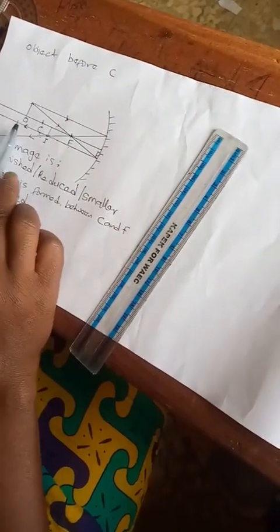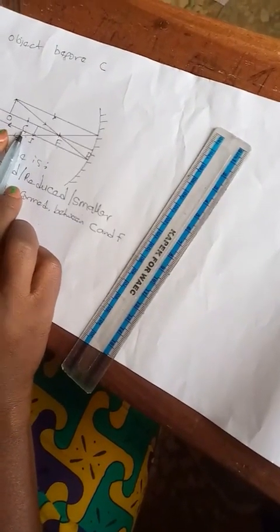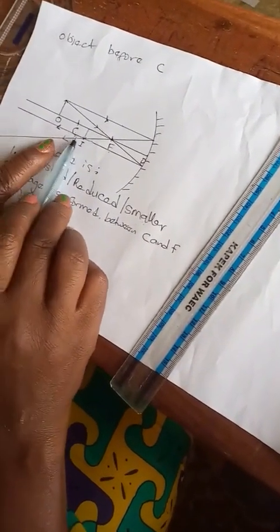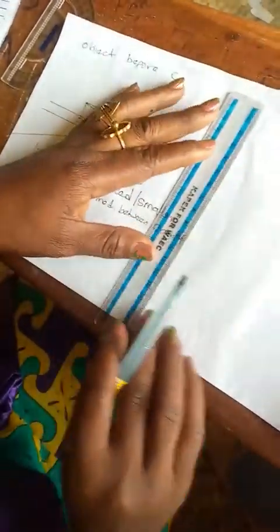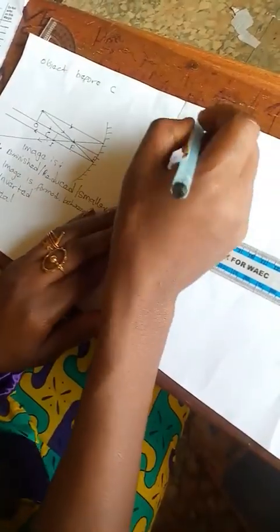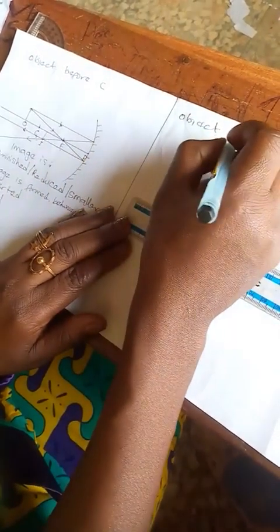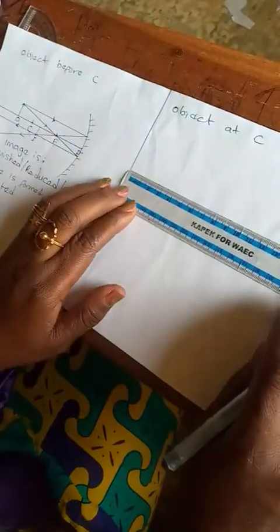We have done for object before C. Now let's do for object at C. If the object is at C, the same rule applies.